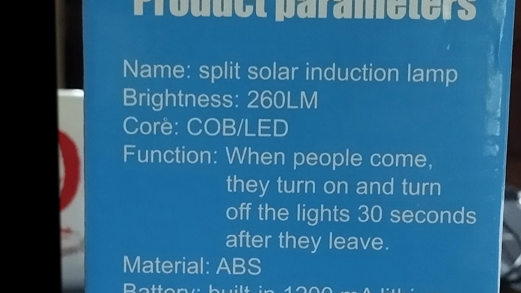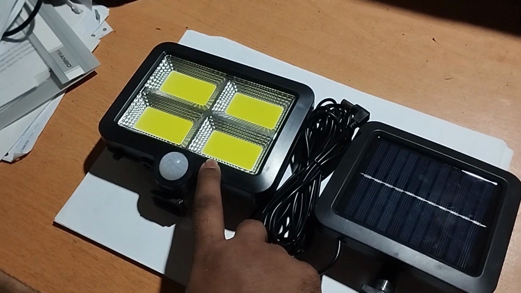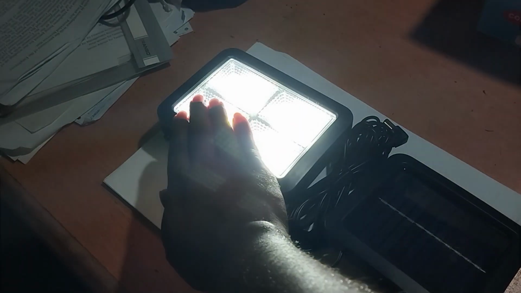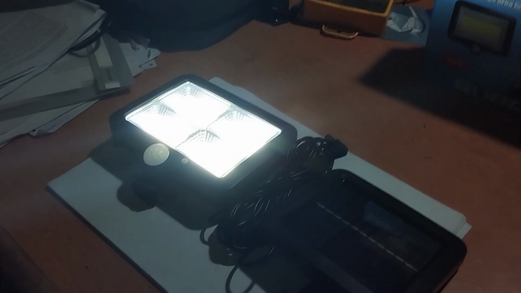According to the beginning of this sentence, when people come, it doesn't matter whether it's a person or an animal, when someone enters the field of view of the PIR sensor, it detects the change in infrared radiation. This is a type of passive infrared sensor known as a PIR sensor, which is sensitive to infrared rays emitted by human and animal bodies. Basically, when animal or human motion is detected, the light turns on for 30 seconds until they leave.